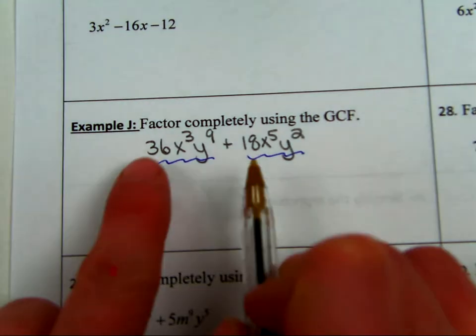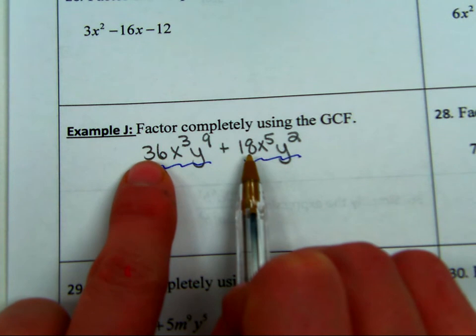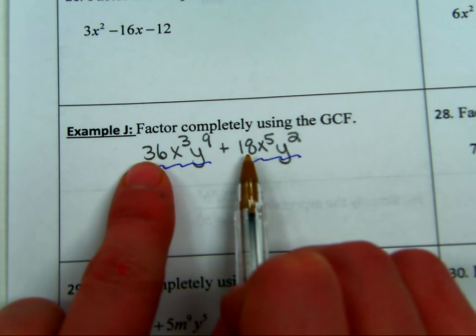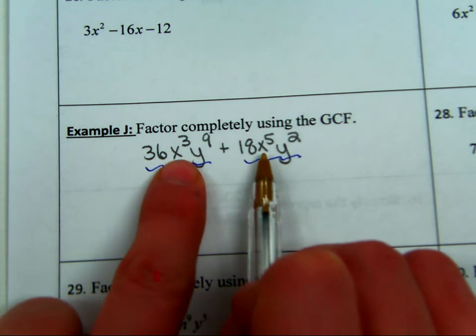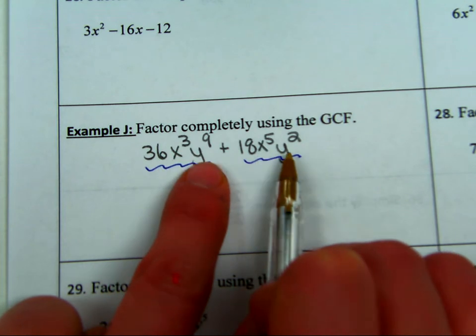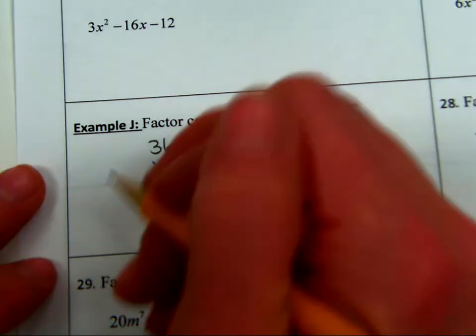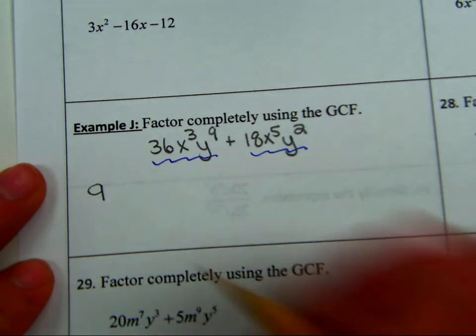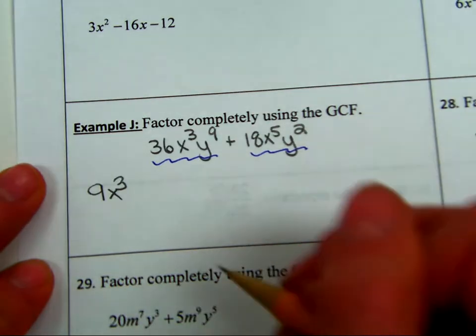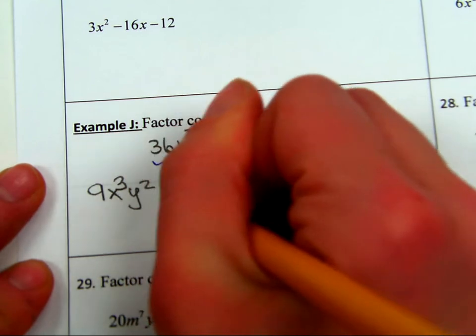All right, first I would focus on the numbers, 36 and 18. What do they have in common? They both have a 9 in common. X to the third and x to the fifth, they have 3 x's in common. And y to the ninth and y squared, they have 2 y's in common. So anything they have in common, we're going to take out. So we said we could take out a 9, 3 x's, and 2 y's.